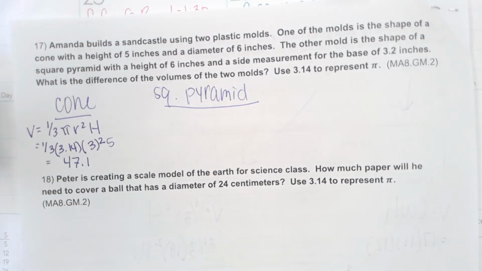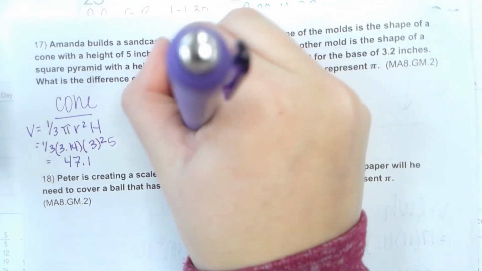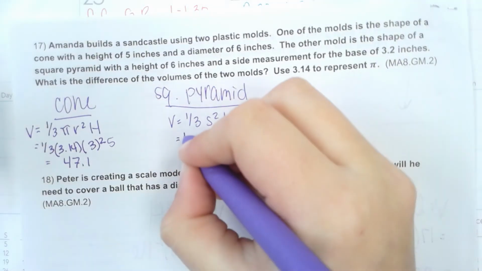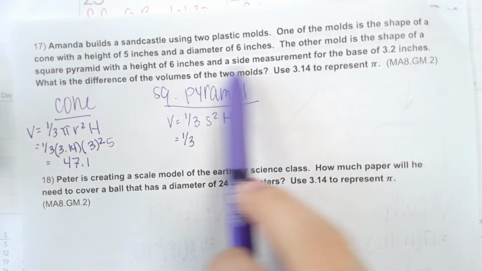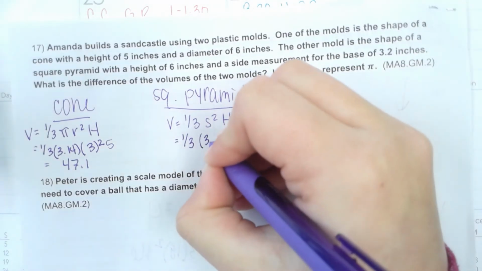Then we need to find the volume of the square pyramid. So our volume formula is 1/3 S squared H. And we can go ahead and start substituting our numbers in. They told us that the height is 6 and the side measurements are 3.2.